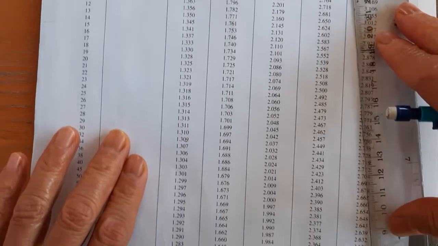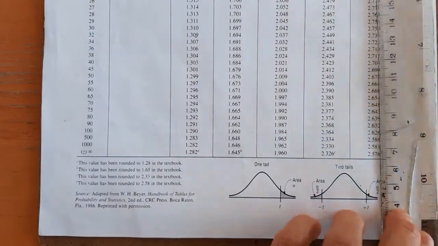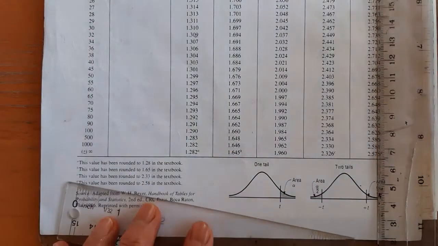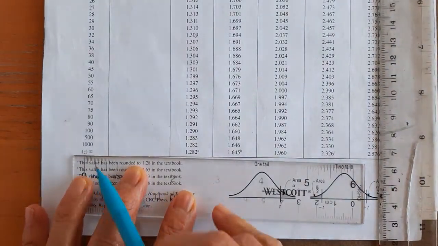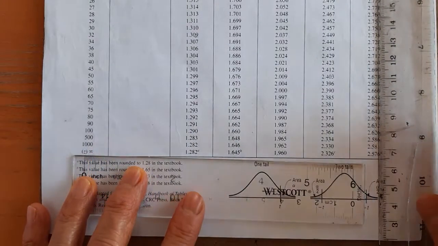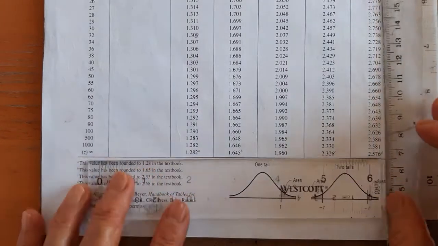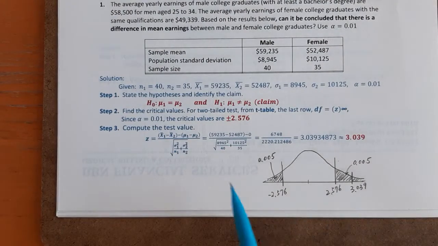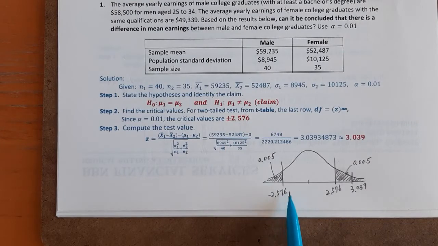Go down to the last row, which is Z, degree of freedom infinite. The intersection is 2.576. Since it is two-tailed, the critical values are positive and negative 2.576.